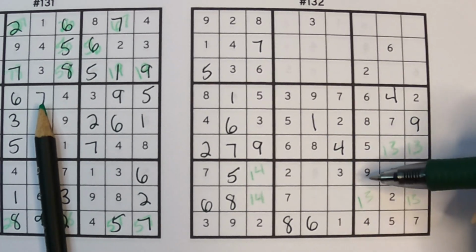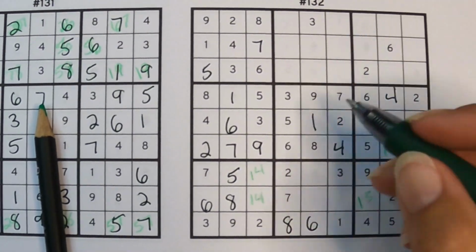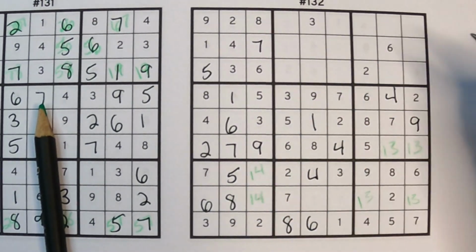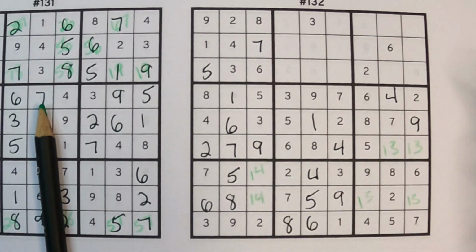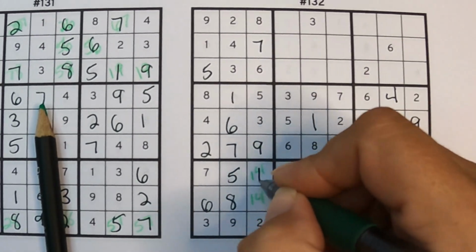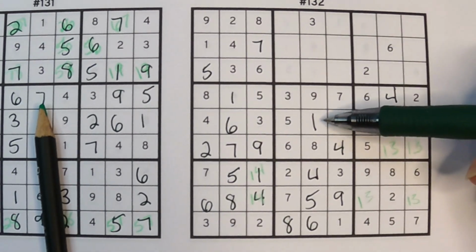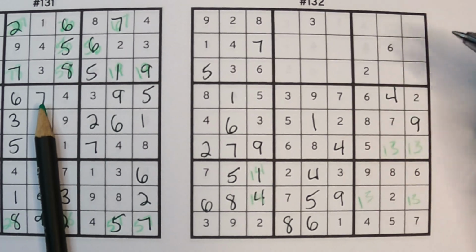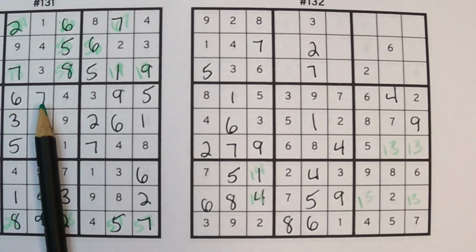For this box now, we're missing 4, 5, and 9. We've got 5 and 9 here, so this is our 4. 9 here, so 5, 9. That 4 makes this our 1, 4. For this column now, we're missing 2 and 7. We've got a 7 here, so 2, 7.